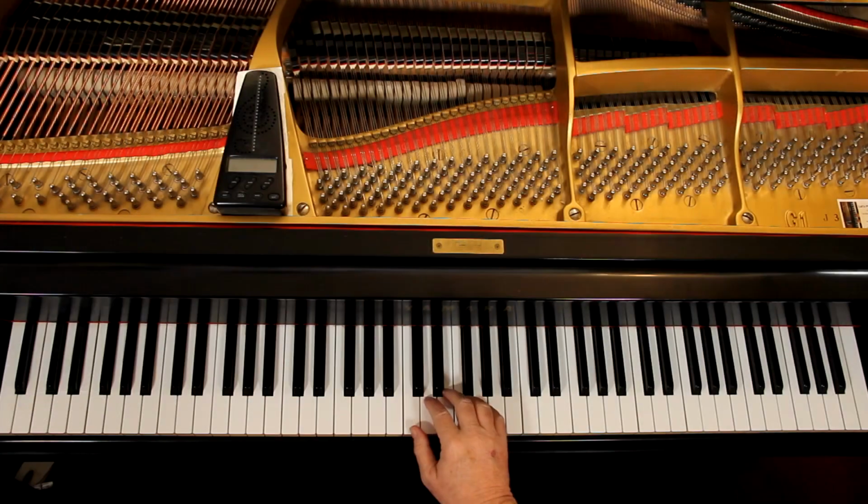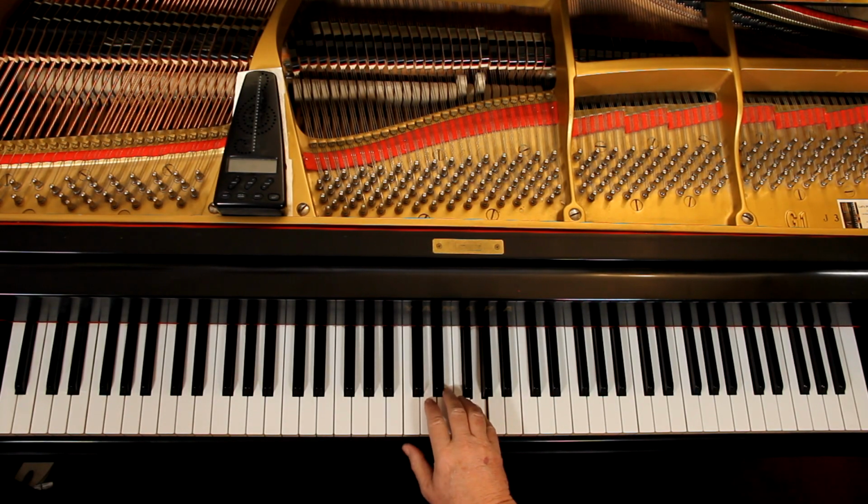At the beginning of this, you have two C's, and then a G, and then a C and G together, and then two G's and two C's. And that's all we're doing on here. Just make sure you can play the notes, okay?